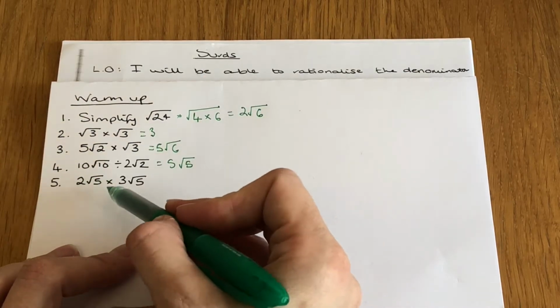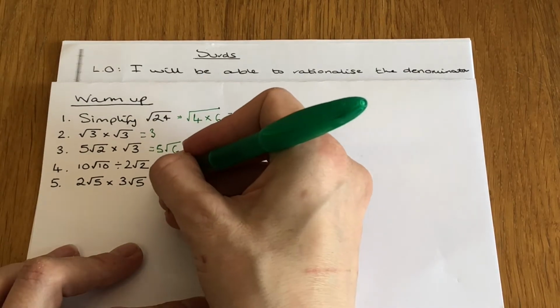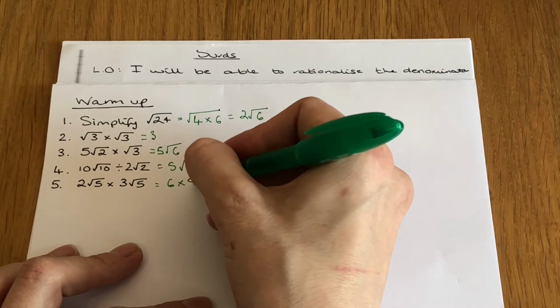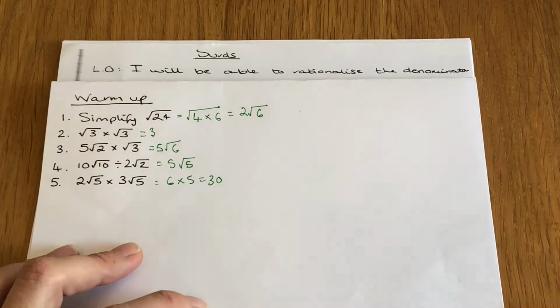This one here, 2 times 3 is 6. Root 5 times root 5 is 5. So 6 times 5 is 30.